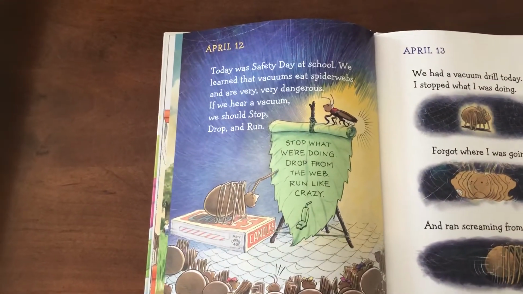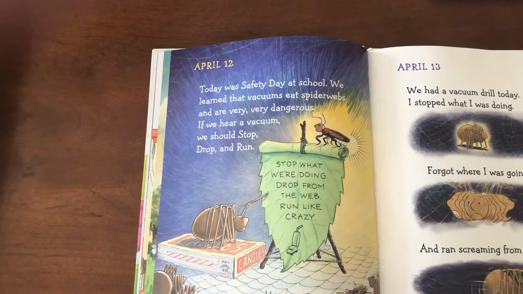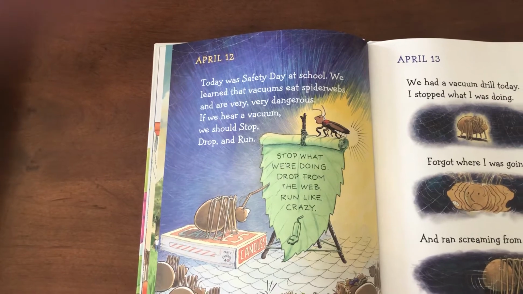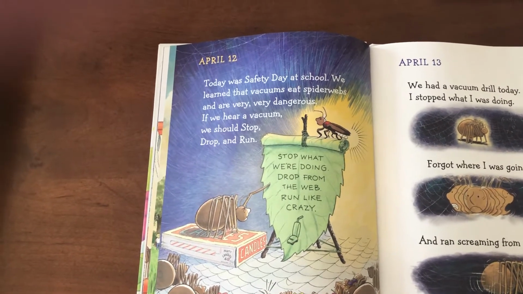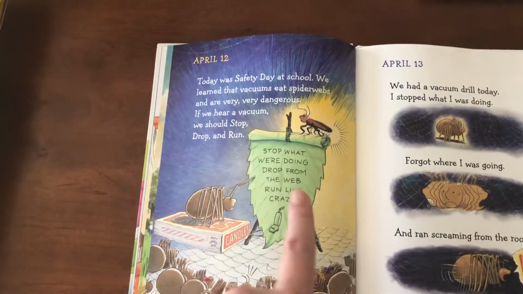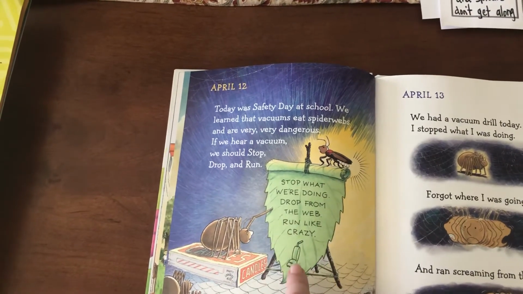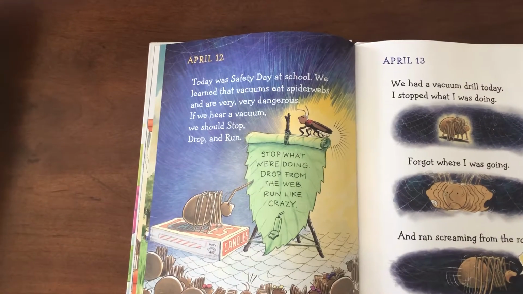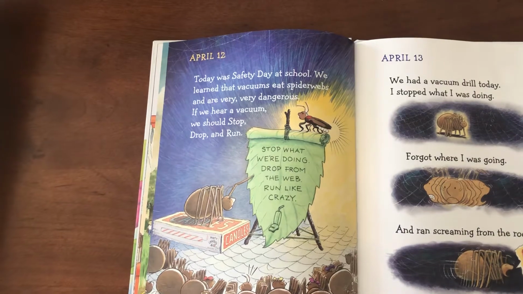April 12th. Today was safety day at school. We learned that vacuums eat spider webs and are very, very dangerous. If we hear a vacuum, we should stop, drop, and run. And here they've got the rules written on a leaf. Kind of like we write our rules on chart paper. It says stop what we're doing, drop from the web, and run like crazy.